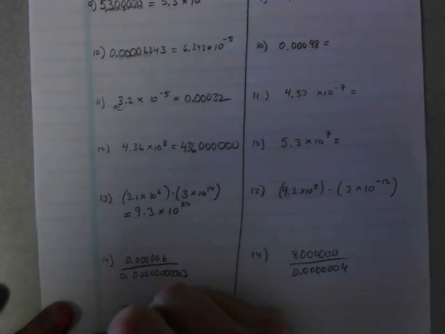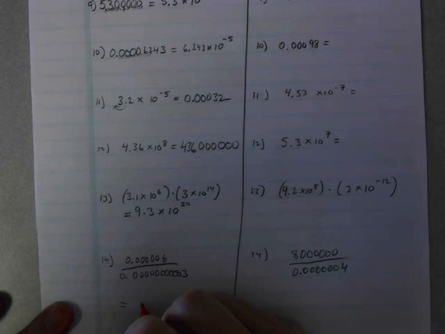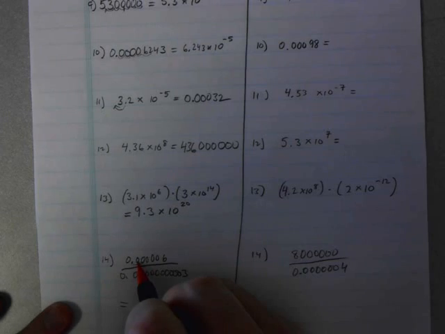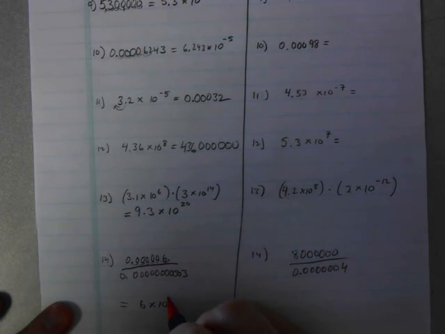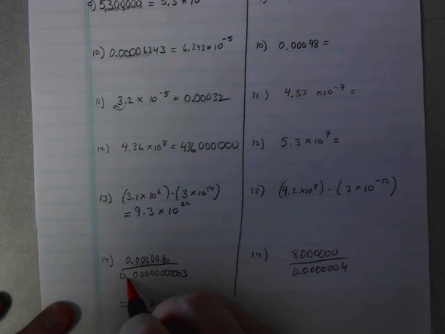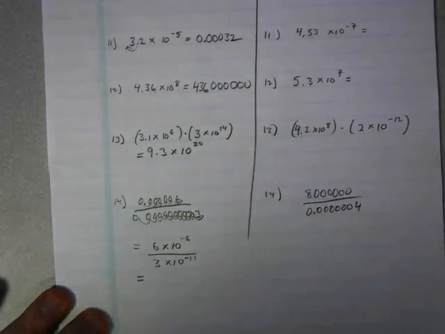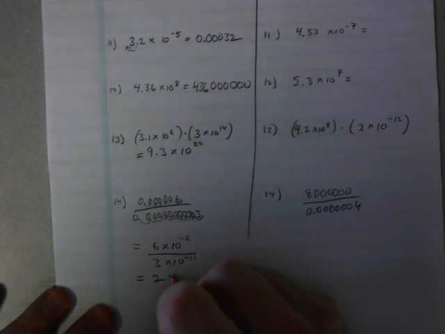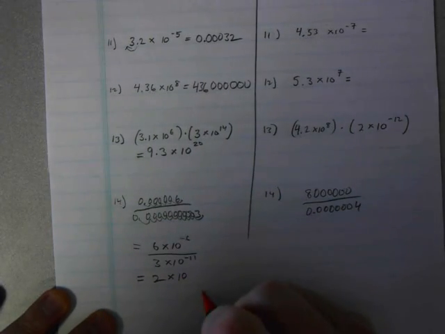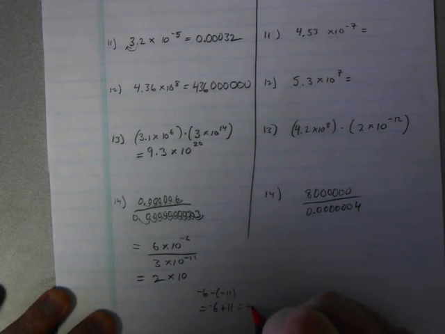Alright, now how about these tiny little decimals here? Well, I'm going to write them in scientific notation. This one is 6 times 10 to the negative 6, divided by 3 times 10 to the negative 11. 6 divided by 3 is 2, times 10 to the negative 6 minus negative 11, that's negative 6 plus 11, that's 5.